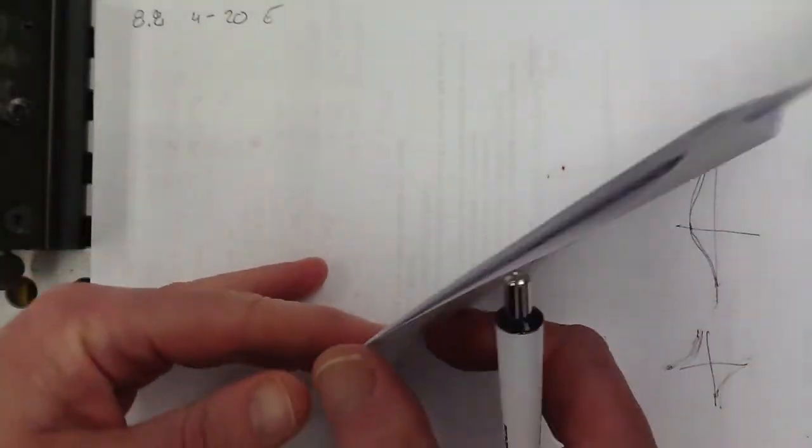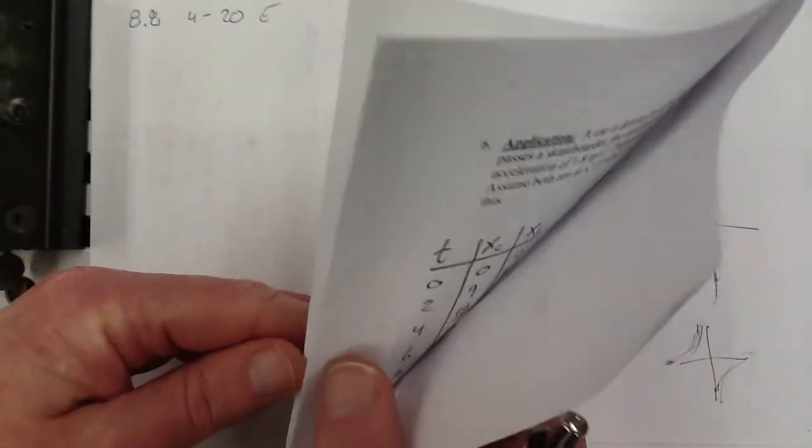Oh, I'm not kidding with you here. The pacing guide has disappeared. Well, I'm going to do these. Hope for the best. All right, let's see.